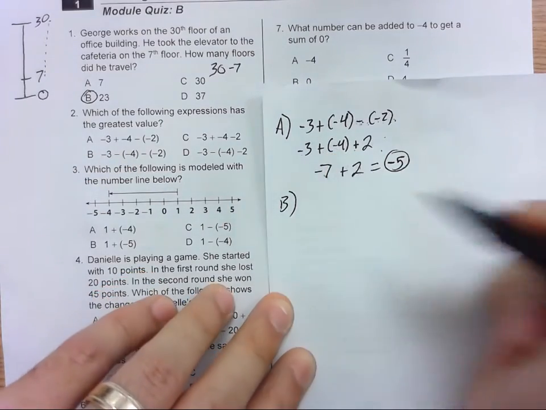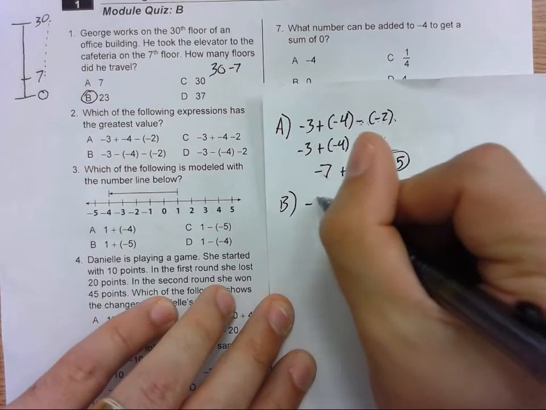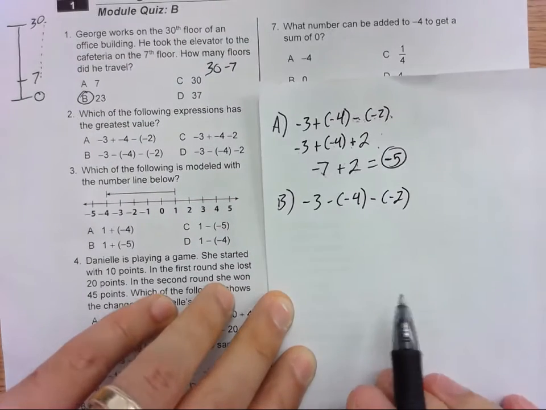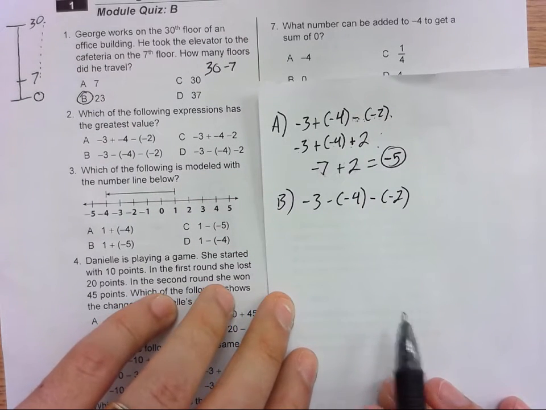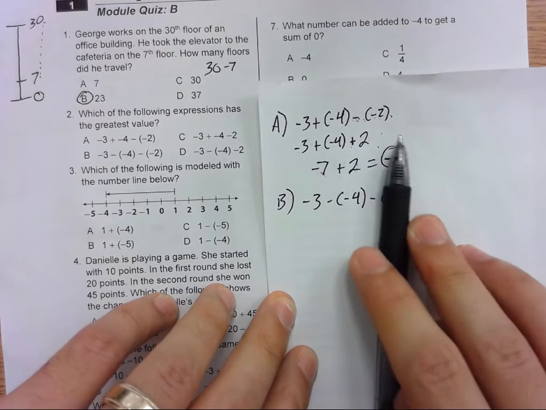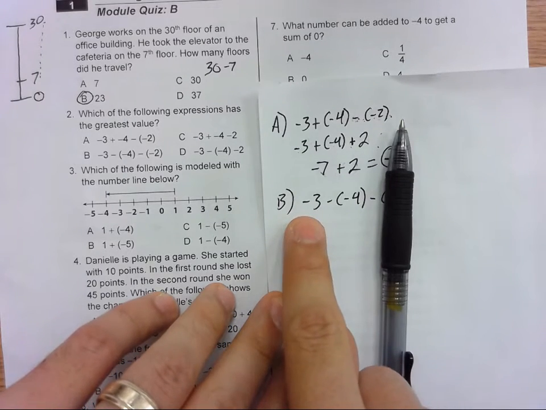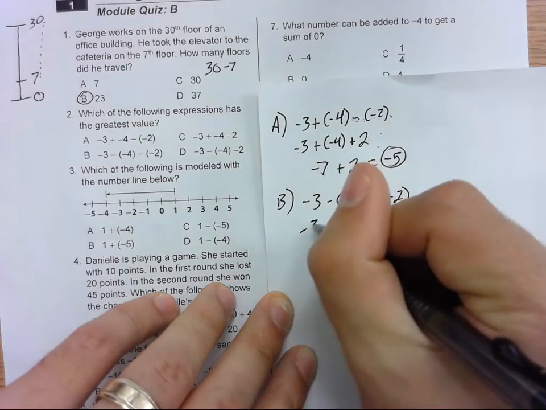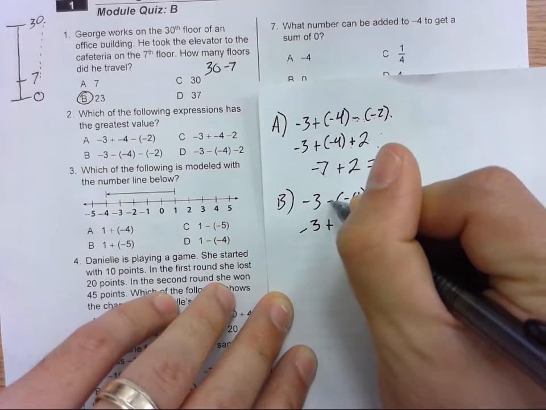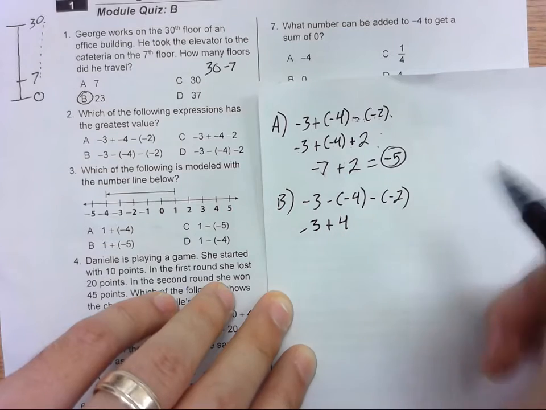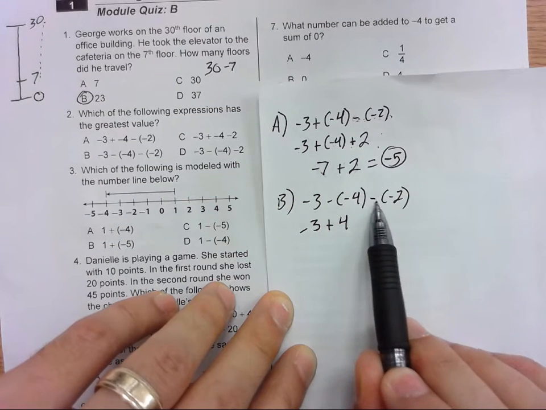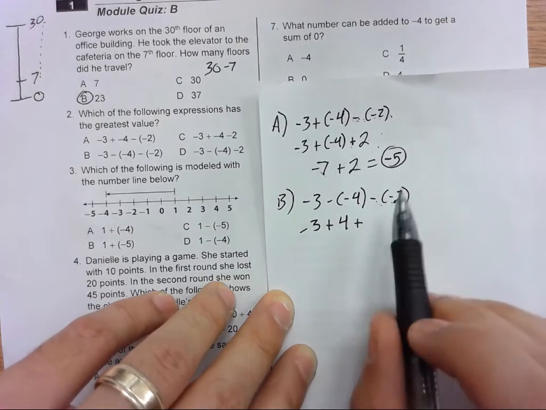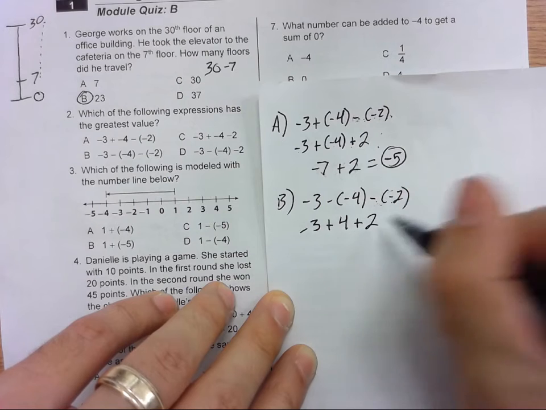On to B. B, -3 minus -4 minus -2. Lots of minuses with negatives, so we're going to change them. So let's ignore these for right now. Instead of -3 minus -4, we're going to do -3. Instead of subtracting, we're going to add the opposite. So add, and the opposite of -4 is 4. Now, we're subtracting -2. We don't want to subtract, so instead of subtracting, we're going to add the opposite, and the opposite of -2 is 2.